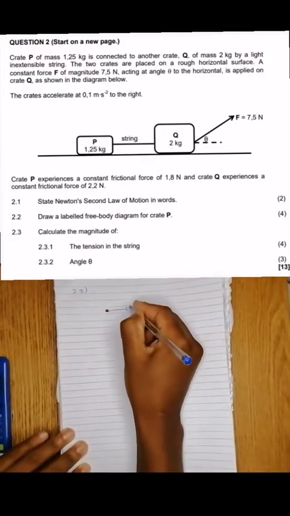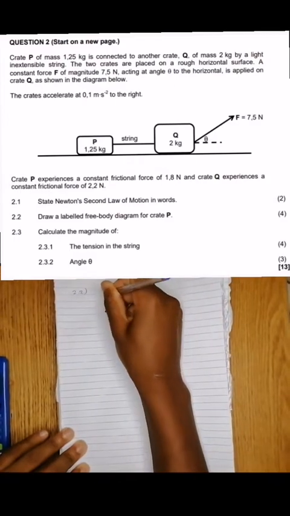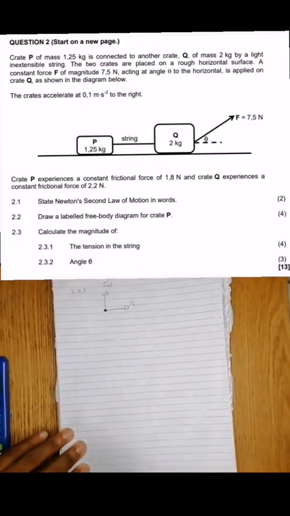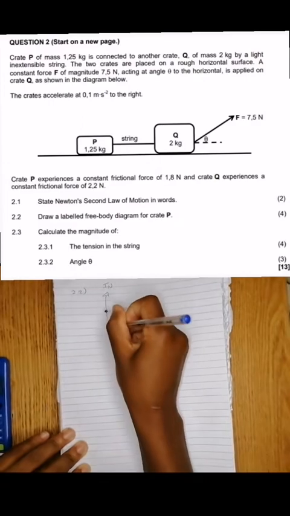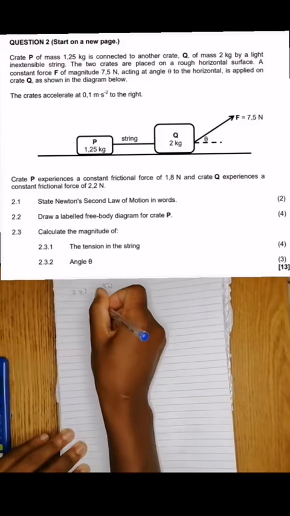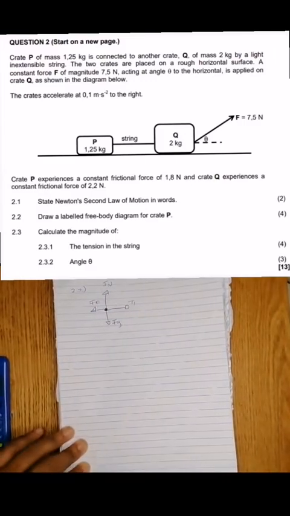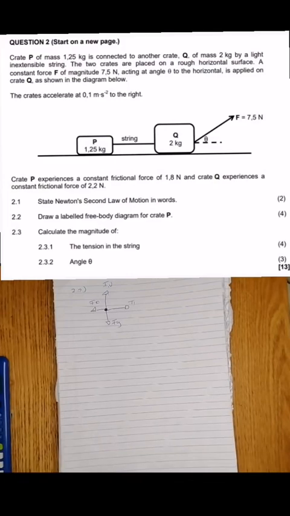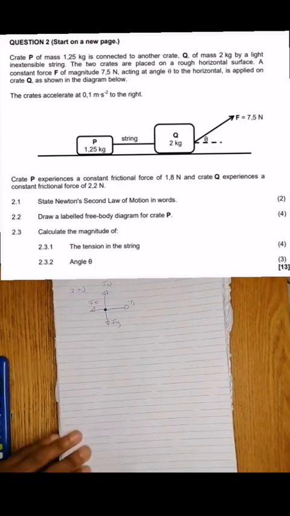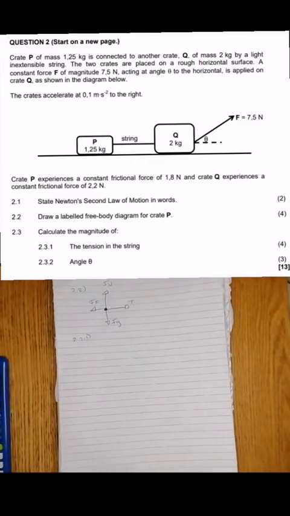You have tension force moving to the right, because it's getting pulled by crate Q. And then you have a normal force acting perpendicular to the object, and then you have force of gravity pulling the object downwards, and then also you have frictional force acting on crate P, blocking crate P from moving forward, meaning that it's obstructing it. There's friction where it's moving. So now you get your 4 marks there.